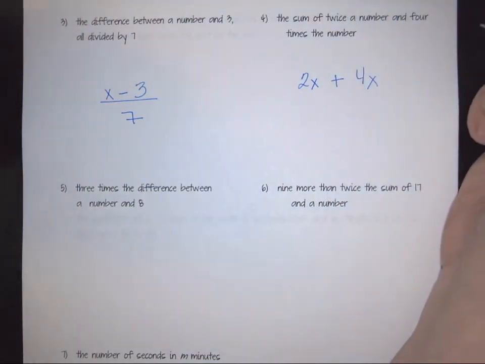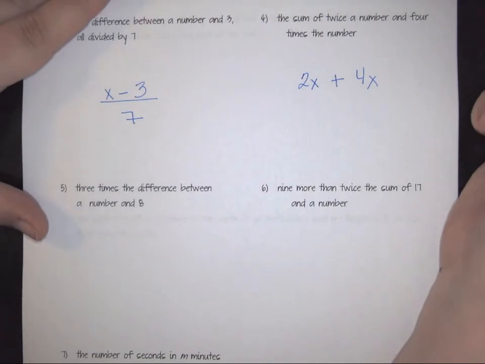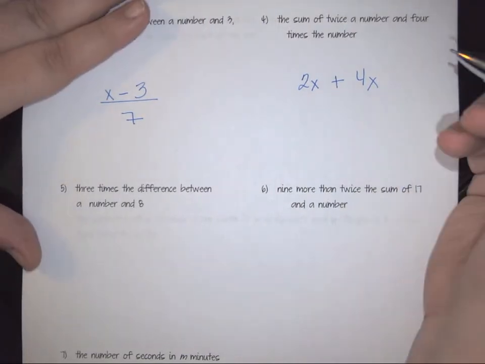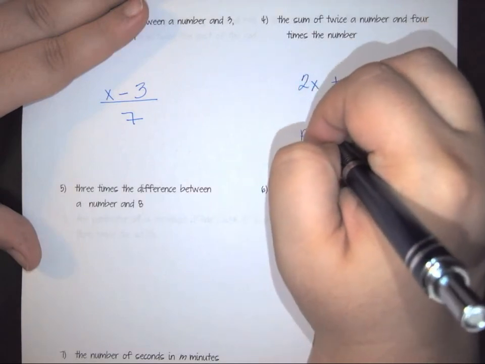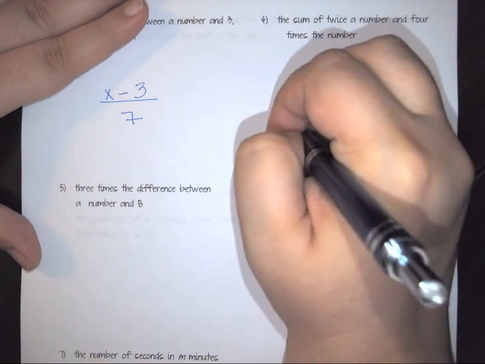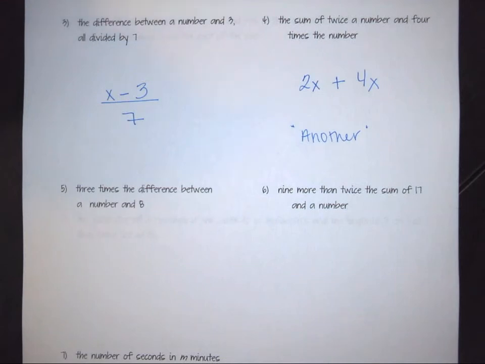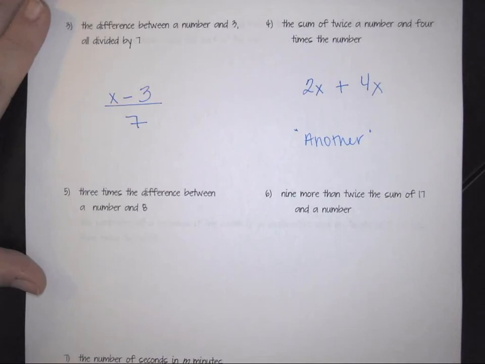Now how do I know if I change to a different variable? Well, that's simple. If you were changing variables, the word you look for is another. If you don't see the word another or a different or anything to that effect, then you are referring to the same variable you used in the very beginning. Okay?